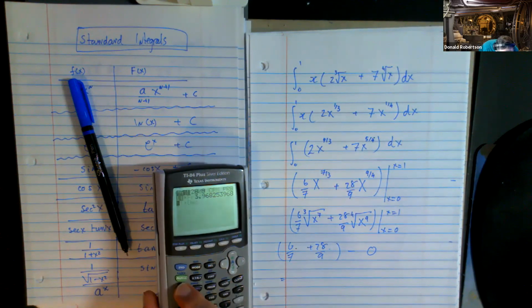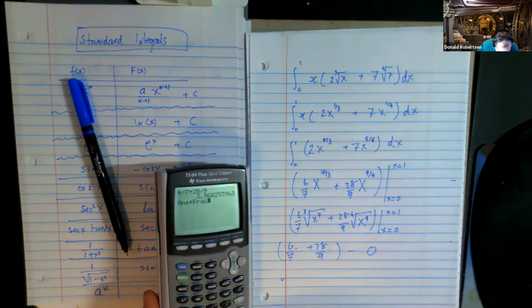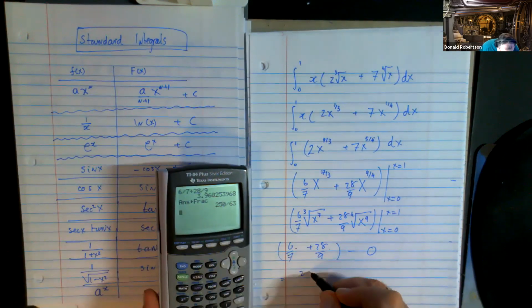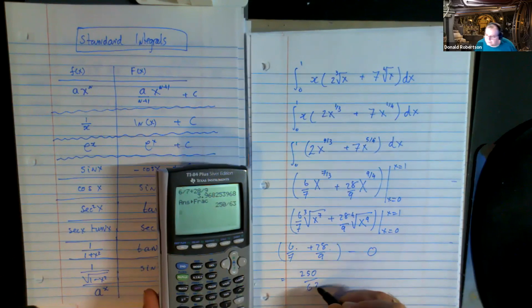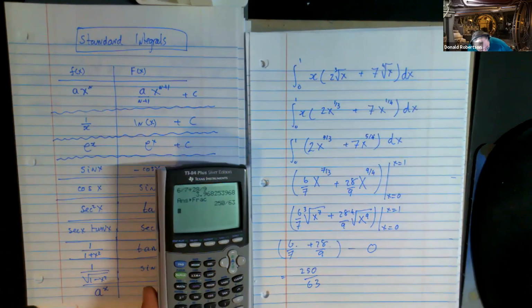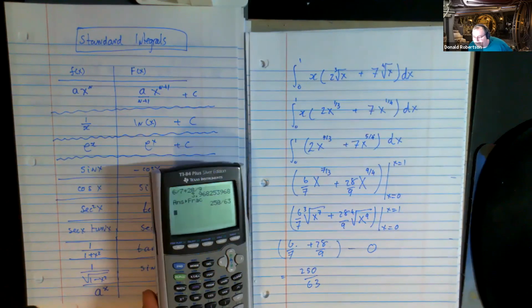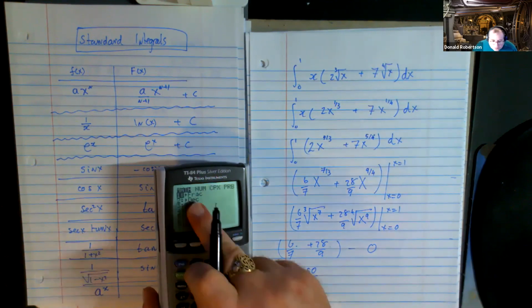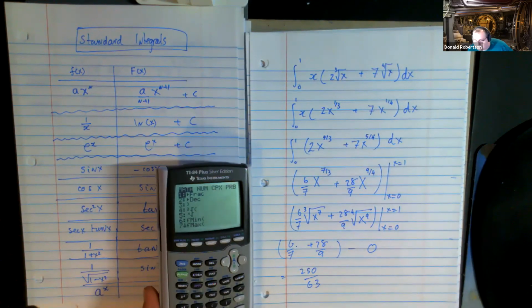If you hit the math button and do number 1, it should change it into a fraction. And not only will it change it into a fraction, it will even simplify it for you if it needed to. Now, isn't that much easier than trying to do it in your head? So if you come across some really ugly fractions, just add them on your TI-84. Hit the math button, and choice number 1 turns all answers into fractions.